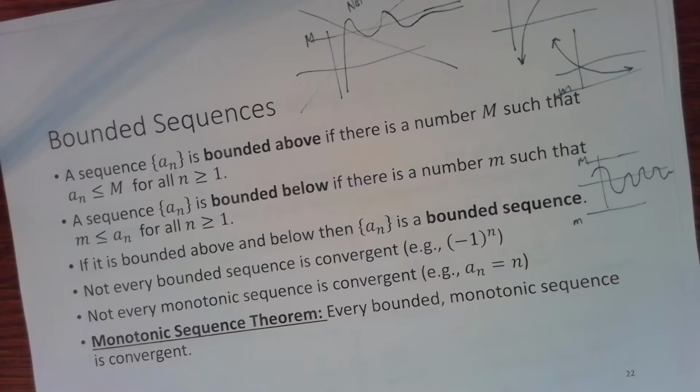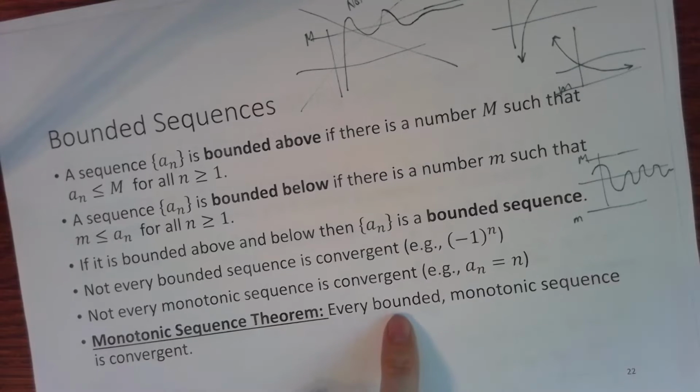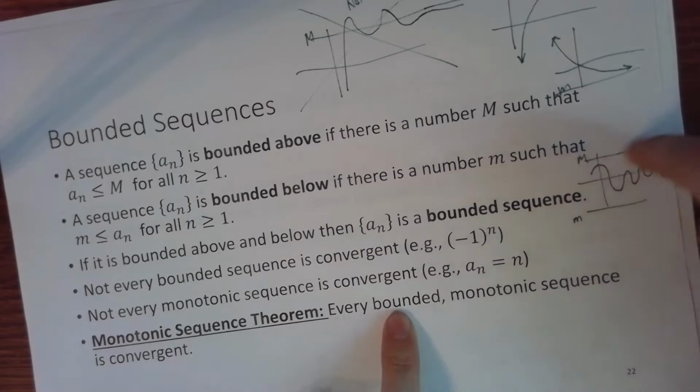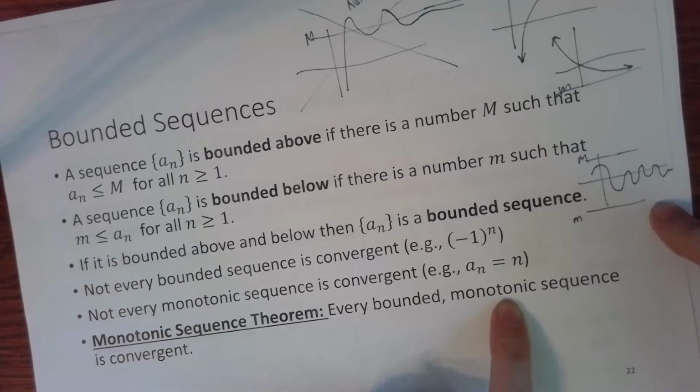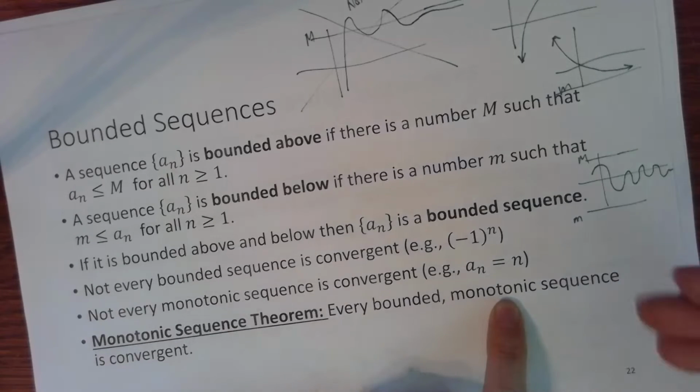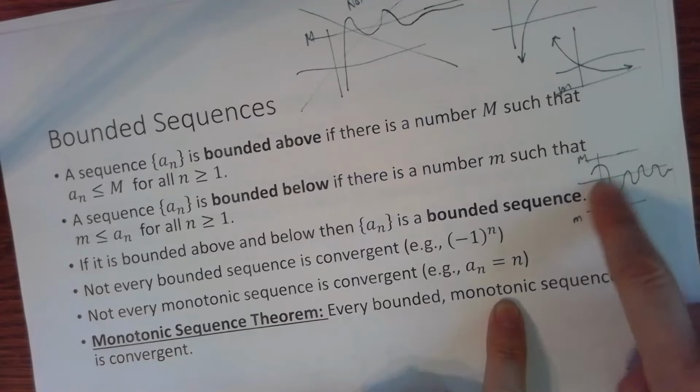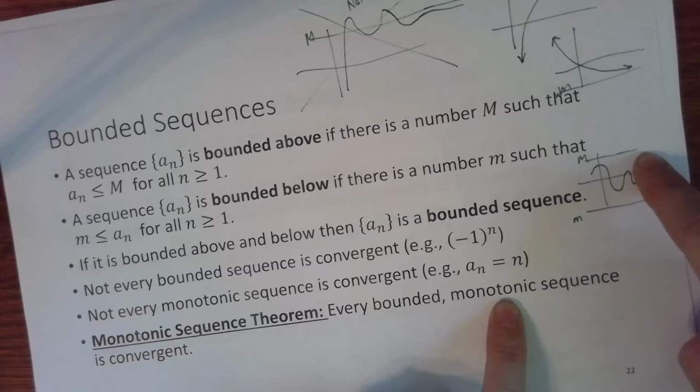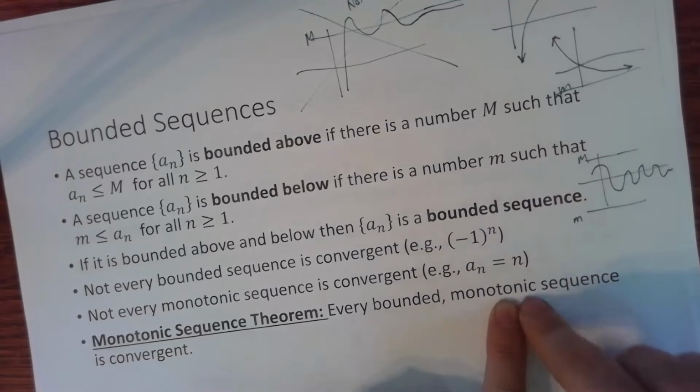If it's bounded, that means it never gets larger than M and never gets smaller than m, and it's monotonic, which means the values are always getting bigger, or always getting smaller. If the values are always getting larger, they can never get larger than M, so it would be convergent, and it's probably convergent to M.